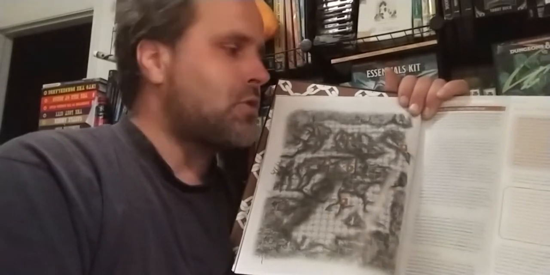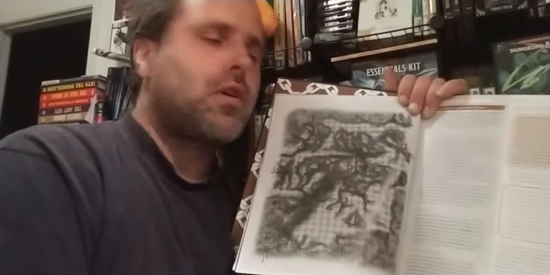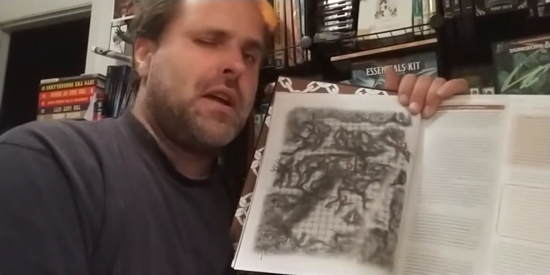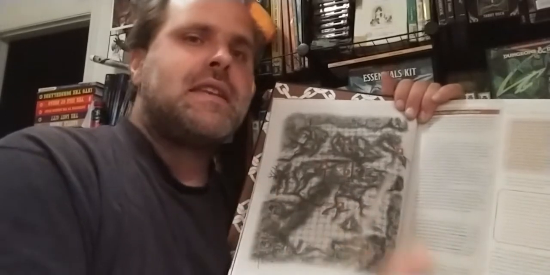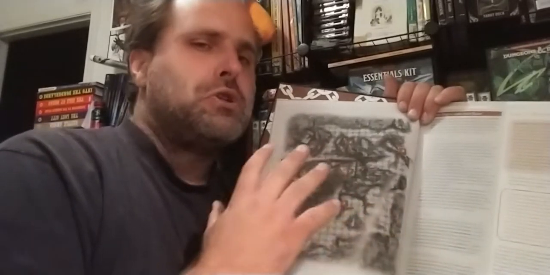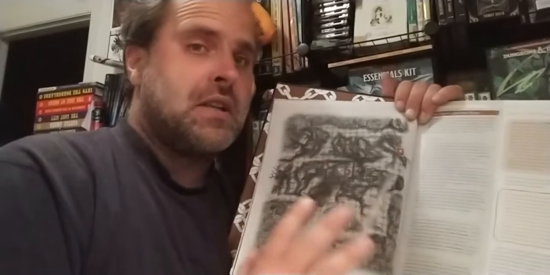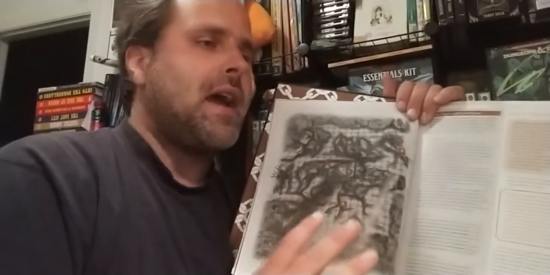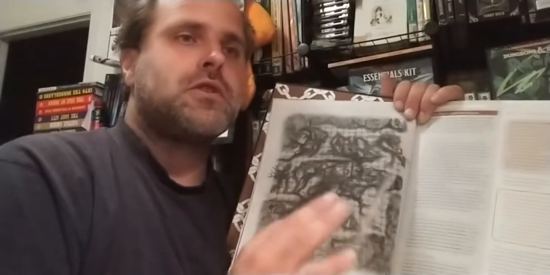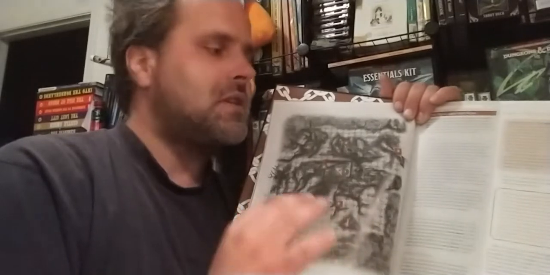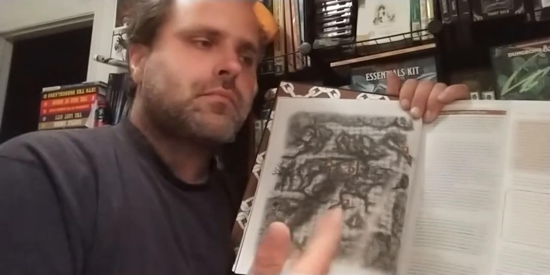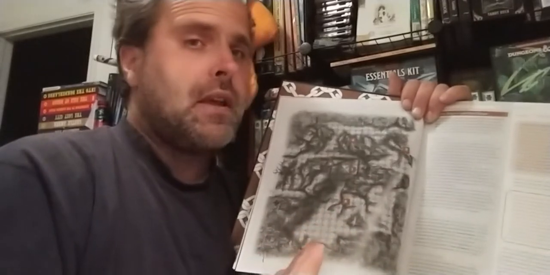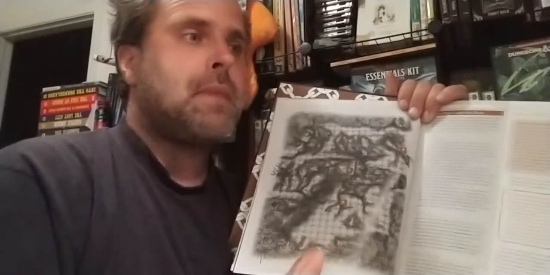General rule with maps and player aids and Dungeon Master aids is that less is more. You only really want to put enough into a map to convey an idea. You don't want to clutter it with tons of stuff. Otherwise, it becomes more difficult for dungeon masters and gamers to actually use the map. And it's not incredibly hard to use most of these maps.